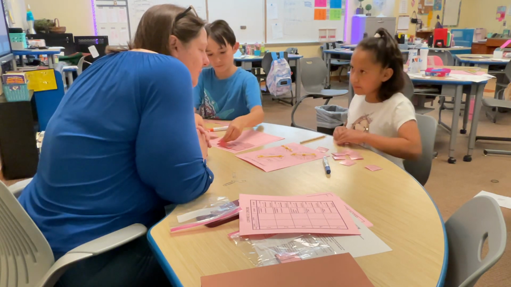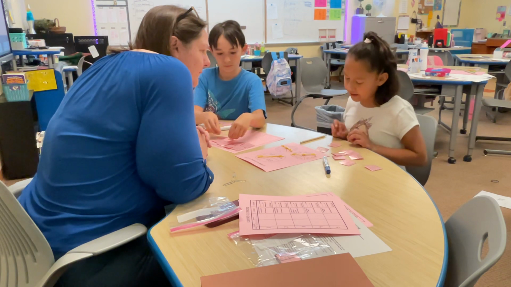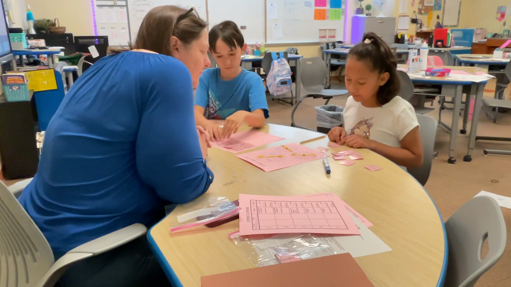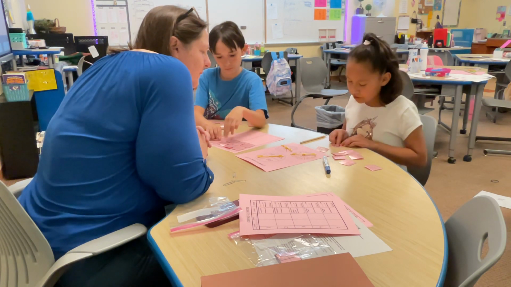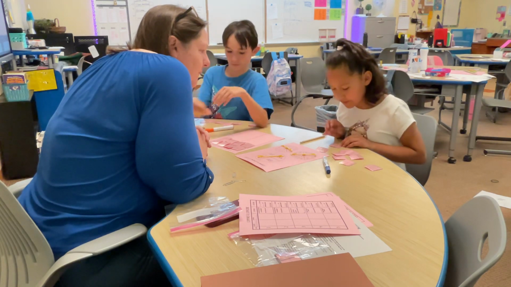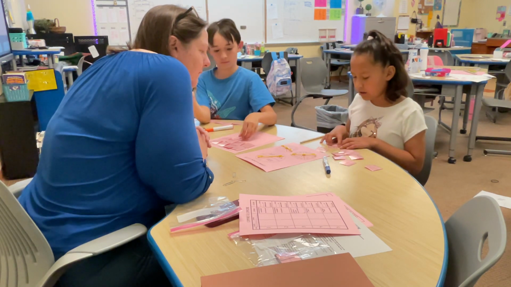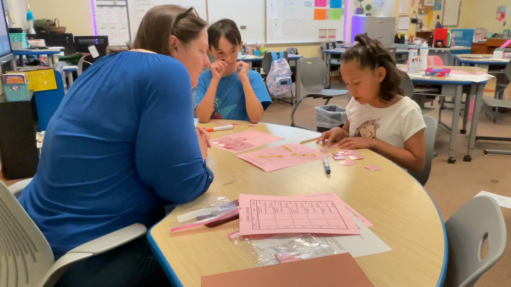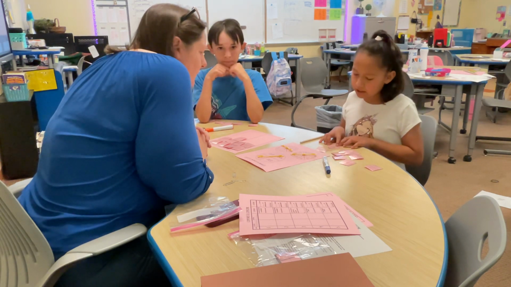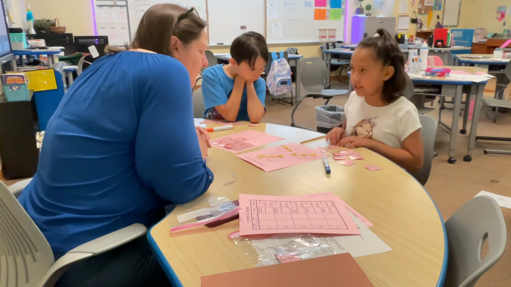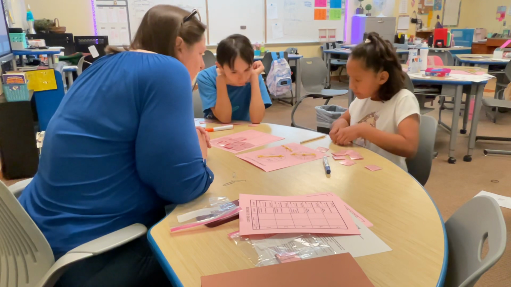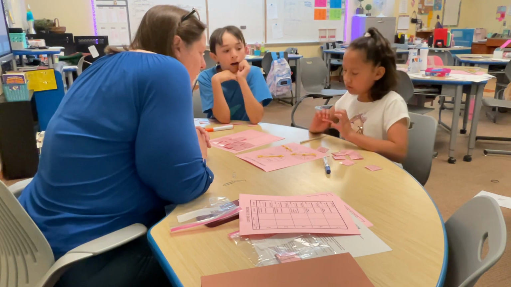How do you know that that one's 60? Because 2 squares is 50, so I counted 10, 20, 30, 40, 50, and there's one more, so I counted it 60. Okay, perfect. And then do you have any ones you need to add in?